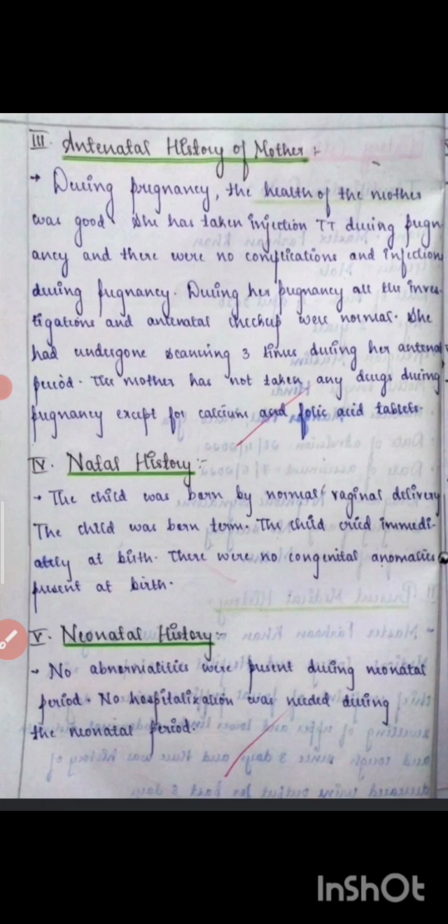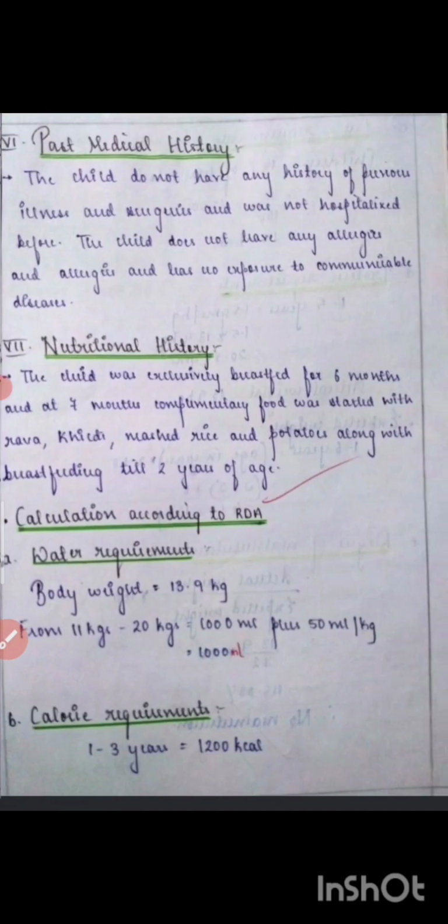Now in the natal history you'll have to write how the baby was born, what his weight was during birth, whether he was term or preterm. Everything you'll have to mention. Next, in the neonatal history you'll have to mention whether the child required any kind of hospitalization, or had any abnormalities. That will come here.